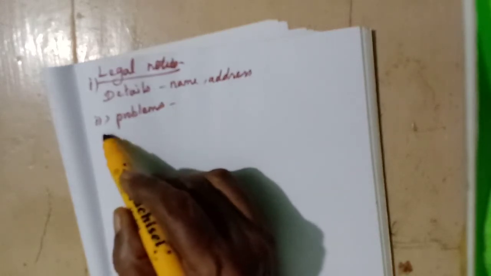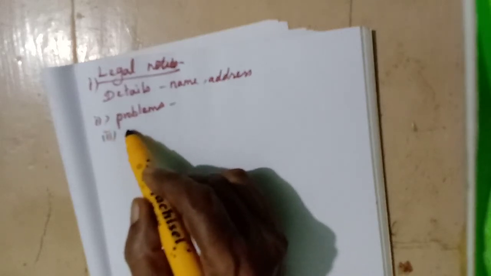Then what action the seller has taken against the customer's complaint. Then what action the consumer is expecting from the company. Then how much time is given to the company to take the action. Then any legal action that will be taken if they have not taken any action.